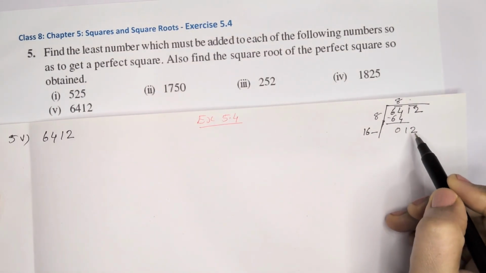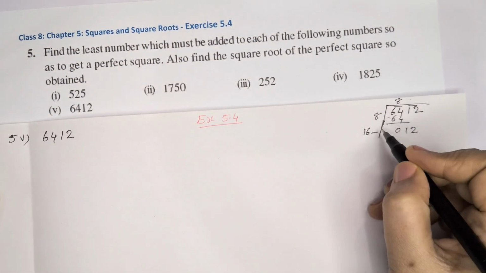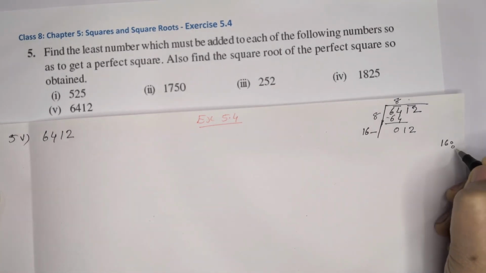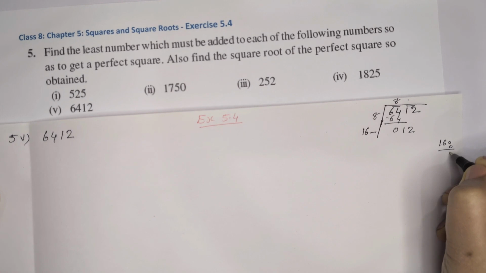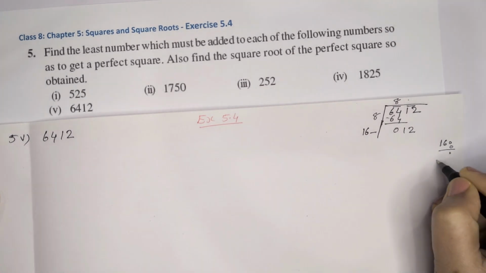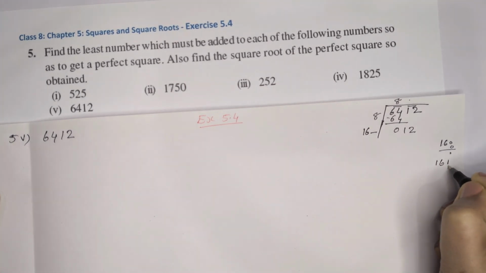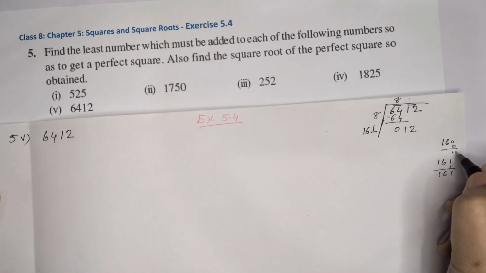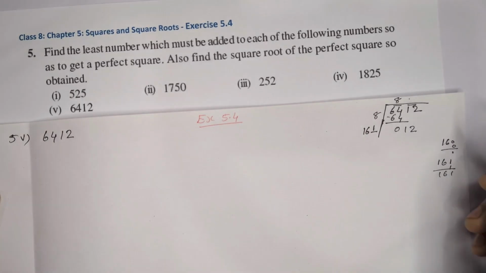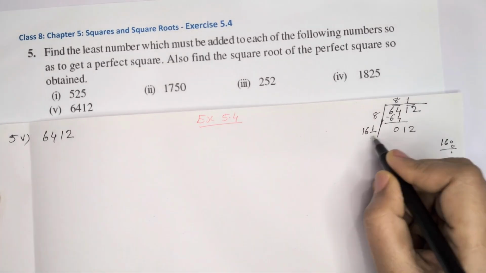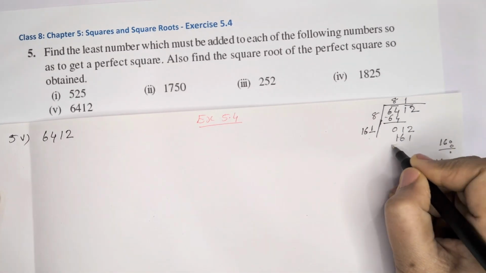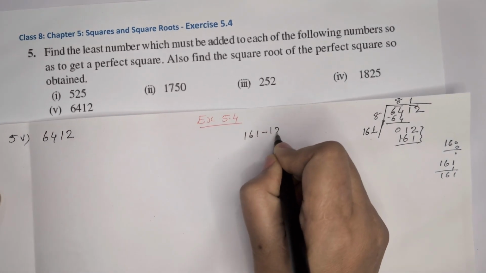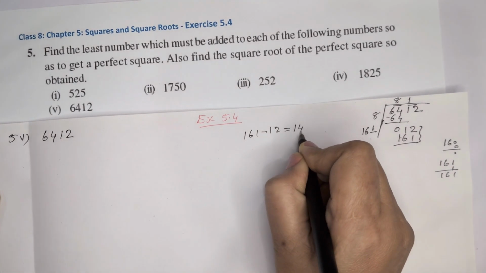Here after doing till here, 12 is coming over here. If you are putting 0, that means 16 multiplied with 0, the answer will be 0 here. And if you are taking 1, 161 multiplying, it will come 161. So we have to take the next one, 0 means less than 12, take the bigger one with 1. So 161. And the difference between that, 161 minus 12, is equal to 149.